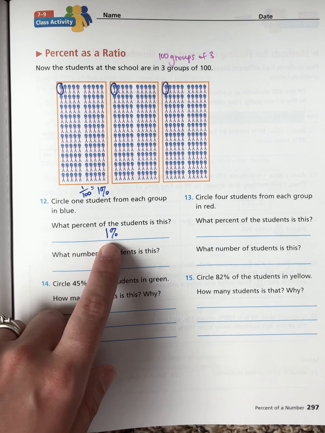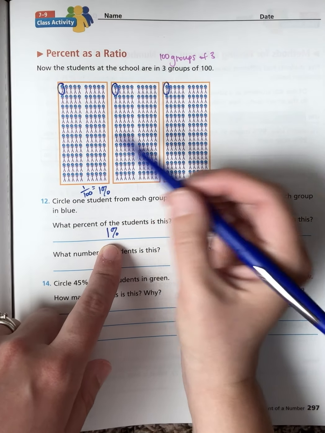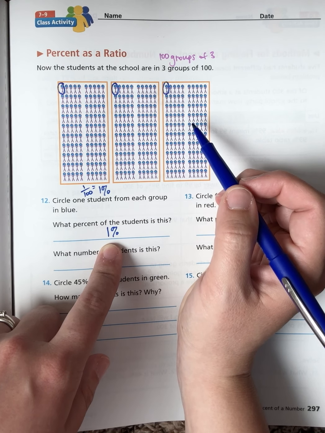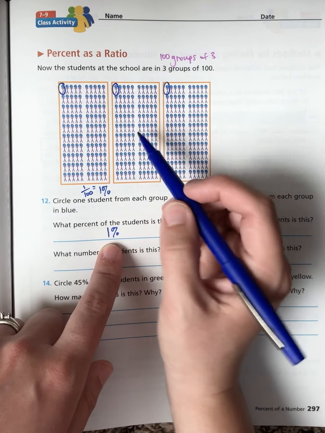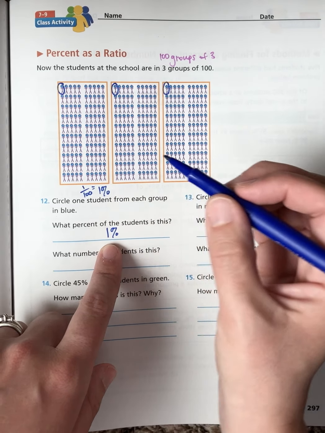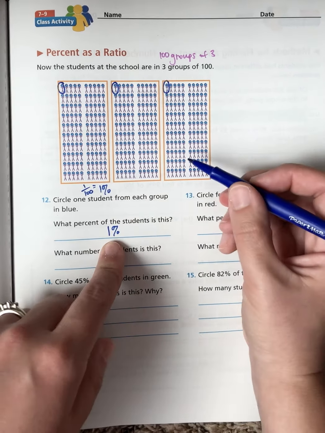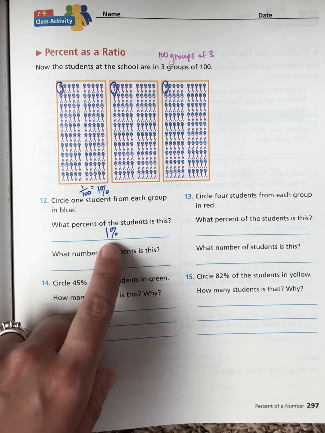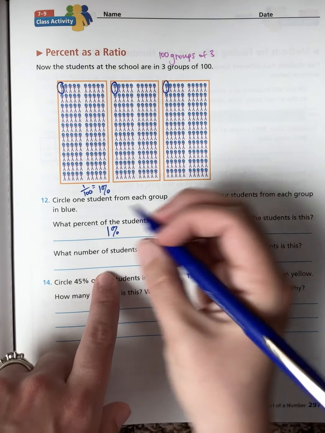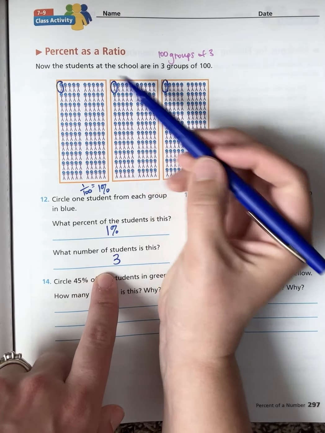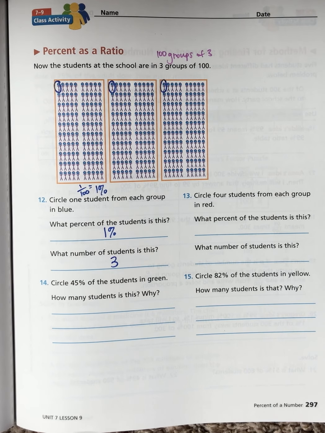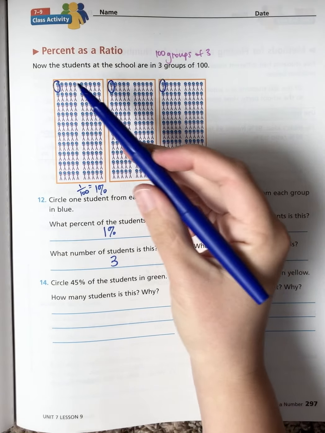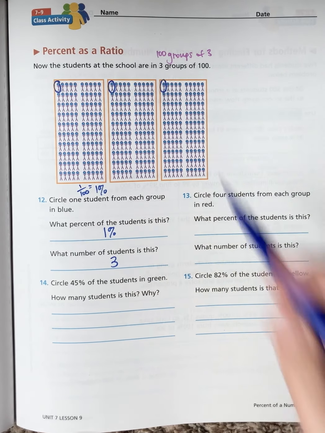Now, because we did that 3 different times, that ratio was the same every time. This was 1 out of 100, this was 1 out of 100, this was 1 out of 100. So it's 1%, no matter how many times we repeat this. But how many kids is this? It's 3, because we did it 3 different times. So the ratio 1 out of 100 doesn't change, but the number of students does change. It's 1 student, 2 students, 3 students.